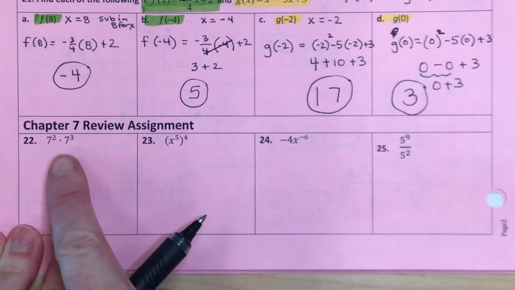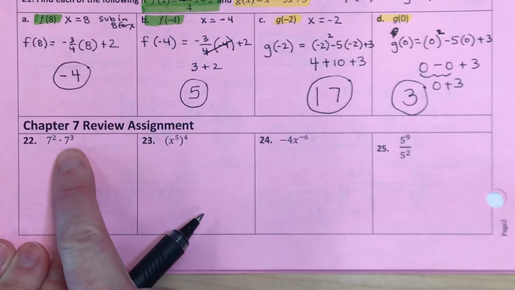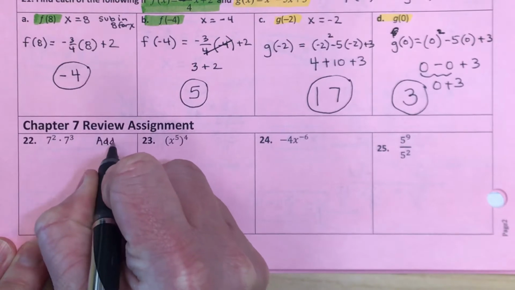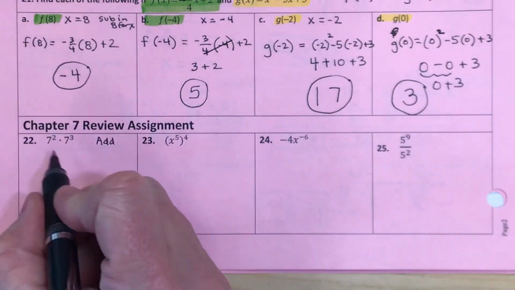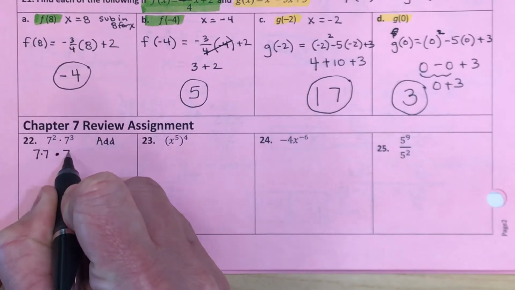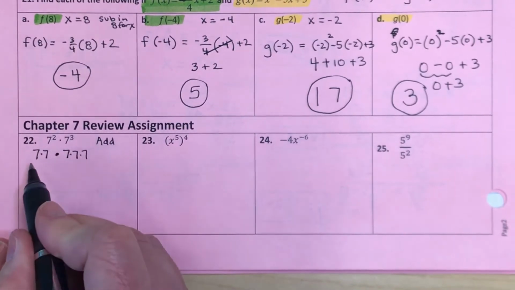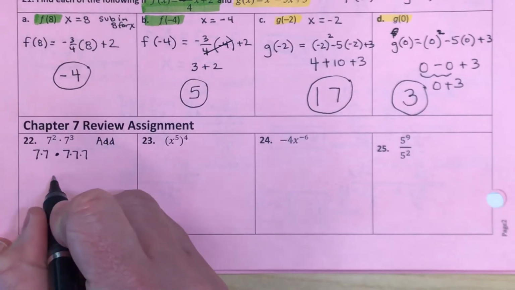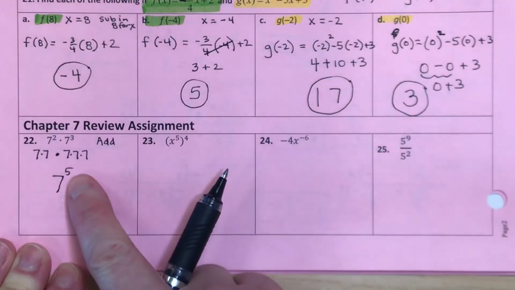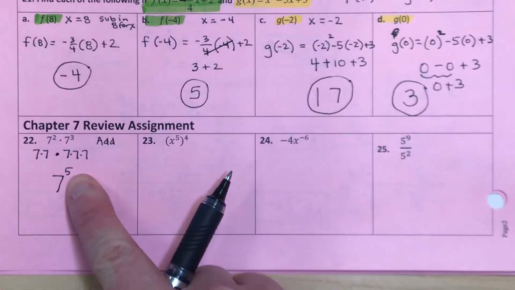So the first thing here that I have is 7 squared times 7 to the third. Now, I'll tell you in this property what we're going to do is add our powers together, and I'm going to show you why. 7 squared is 7 times 7, and 7 to the third is 7 times 7 times 7. And notice how there are 5 7s being multiplied together.